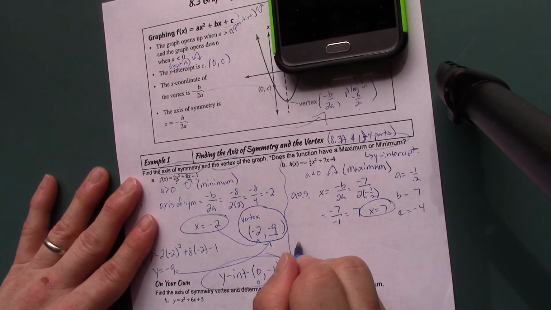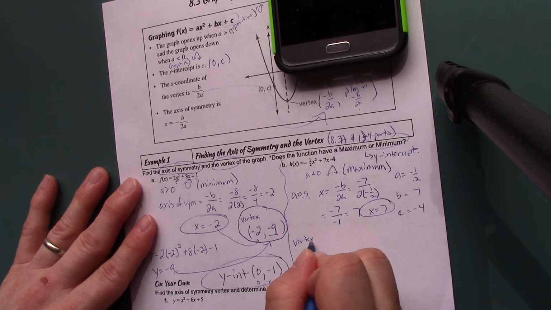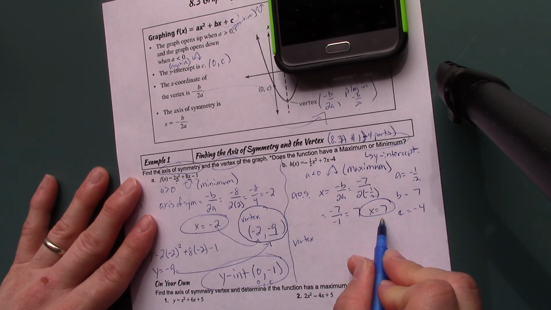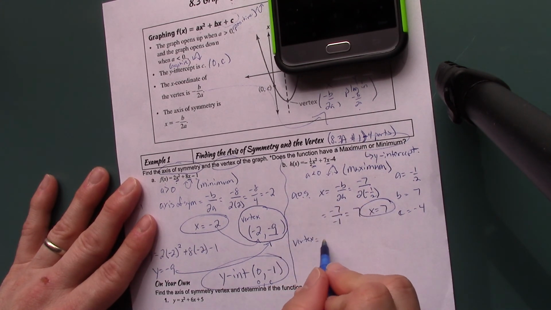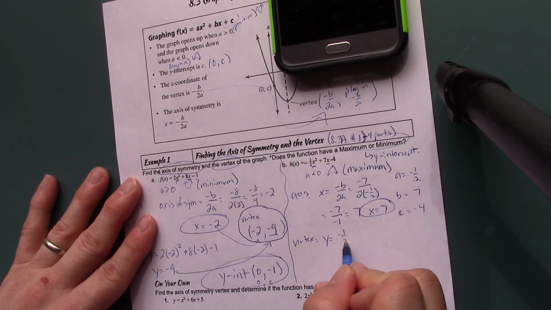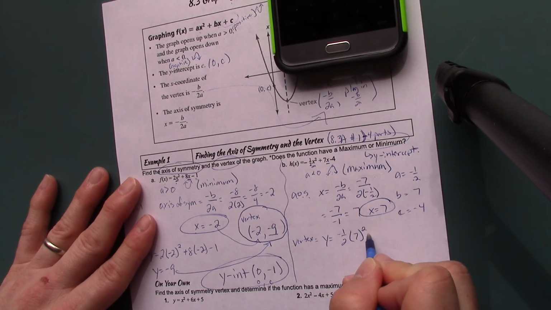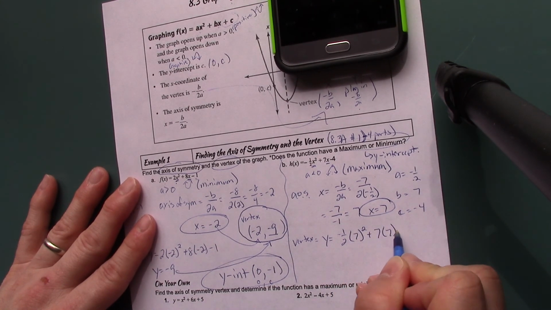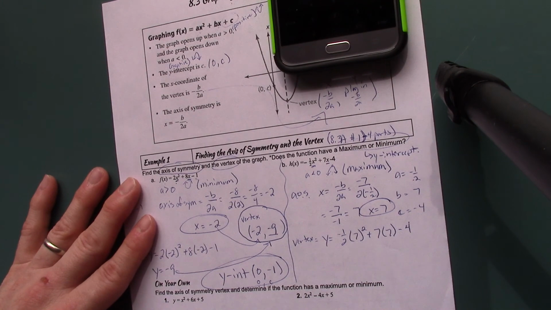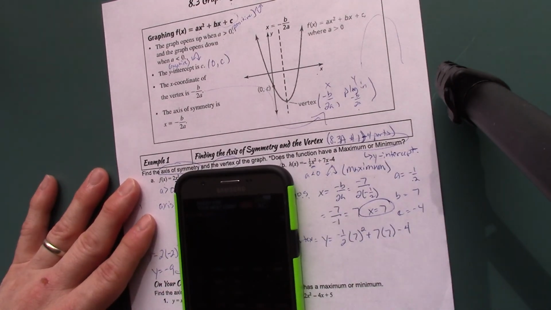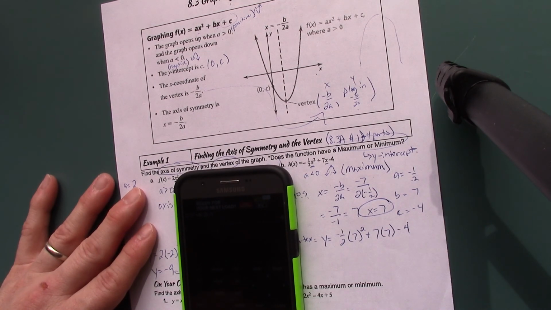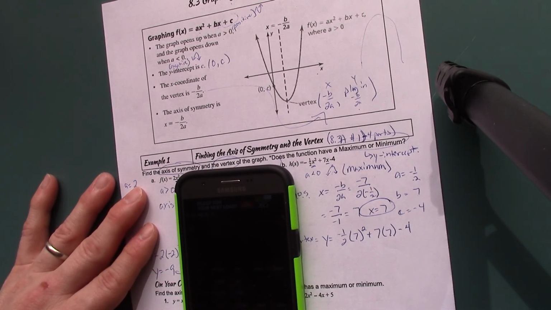My vertex, I know has a 7 there, and I have to take that 7 and plug it in for x. So I get y equals negative 1/2 times 7 squared plus 7 times 7 minus 4. And I'm going to plug it into my calculator again. Negative 1/2 is just negative 0.5 parentheses.